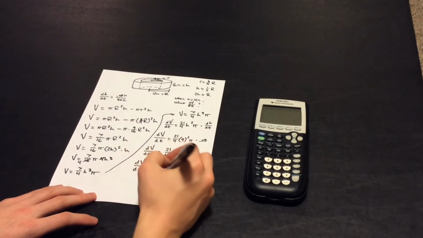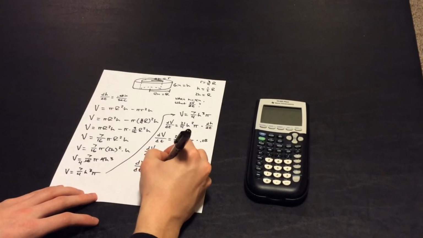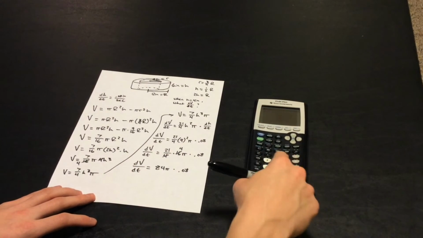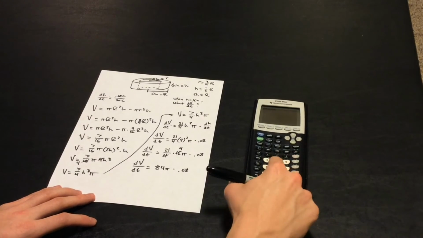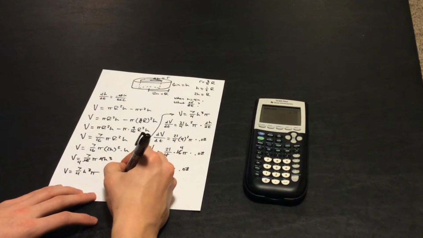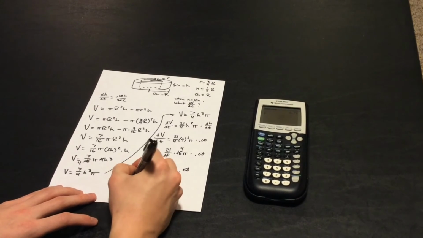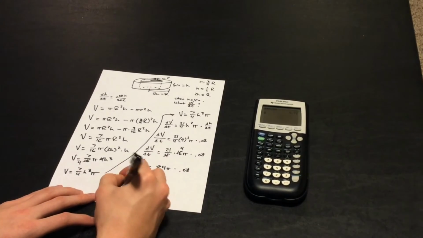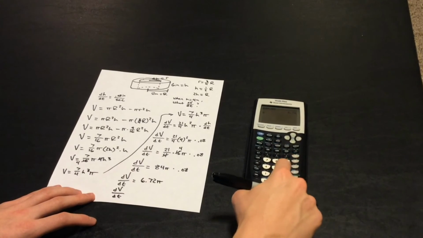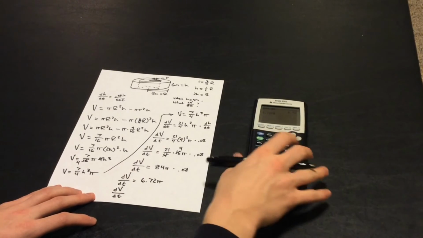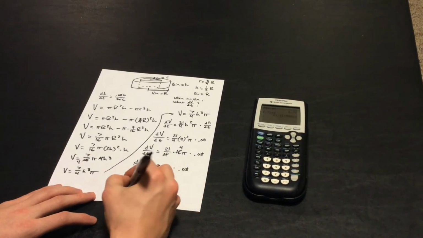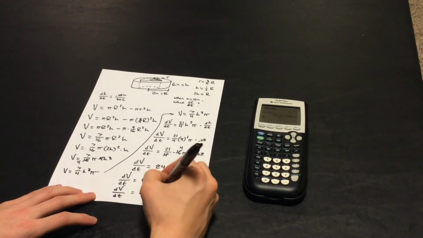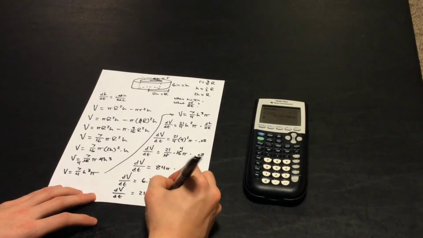dV over dt equals 84 pi times that 0.08. If we have 84 times 0.08, use the handy dandy calculator, we get dV over dt equals 6.72 pi. If we take that 6.72 and multiply it by pi, we get 21.112 to 3 figures, and our units are going to be inches cubed per second.